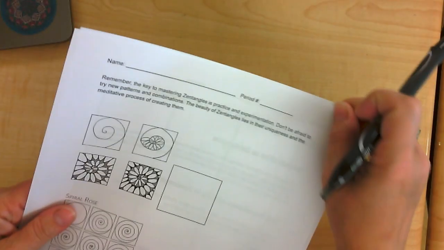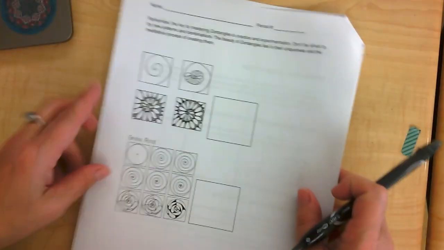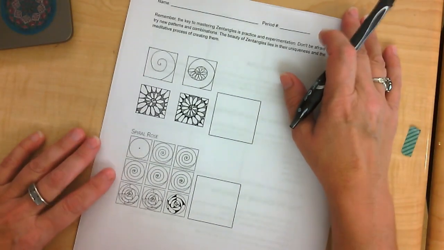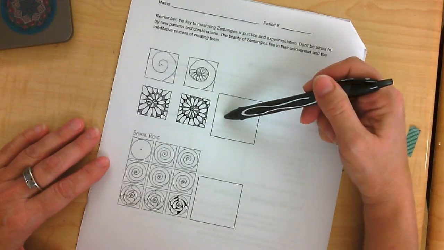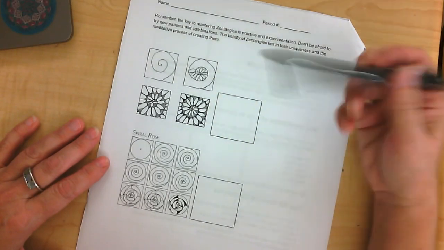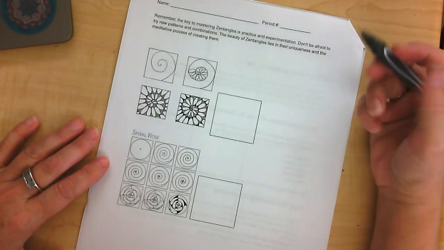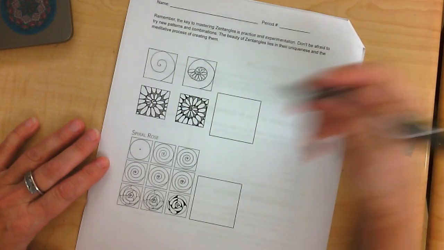For right now, you're going to do practice. And I think you can probably see where our aspire to do is going to be headed, right? You're going to have opportunities to use Zentangle in your aspire to do eventually, right? You're going to be practicing all kinds of cool stuff.